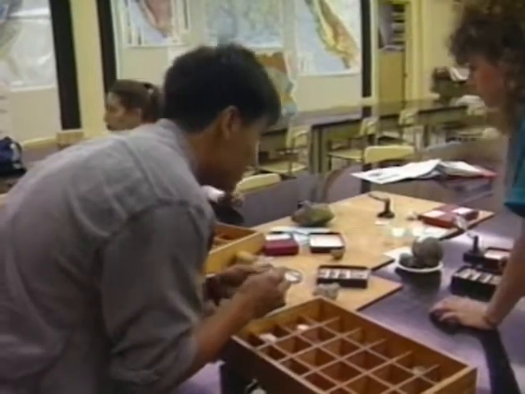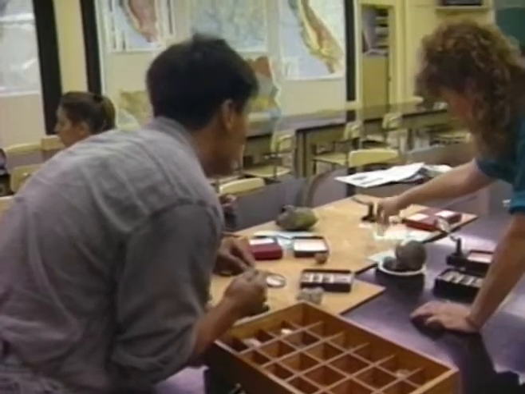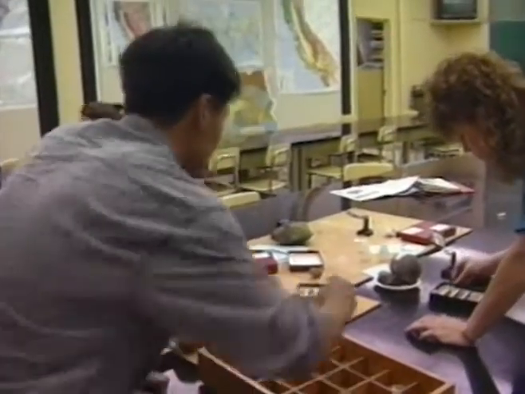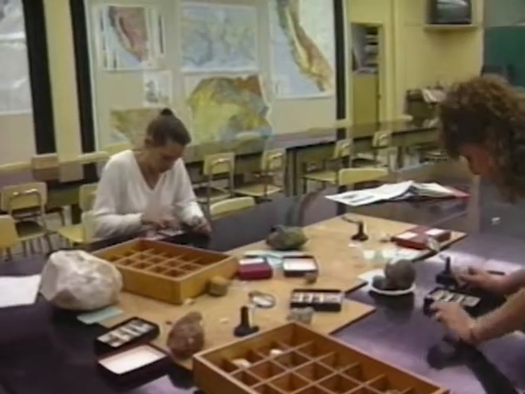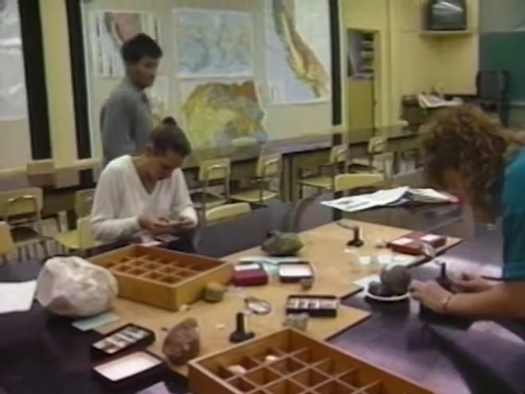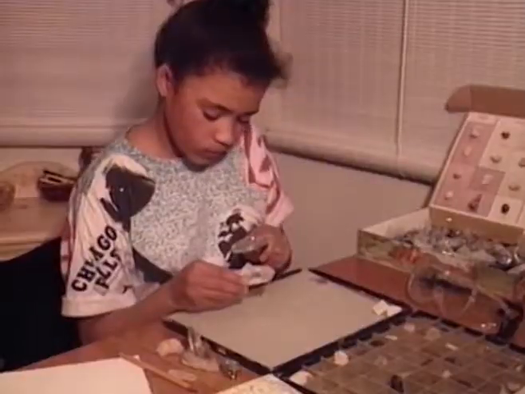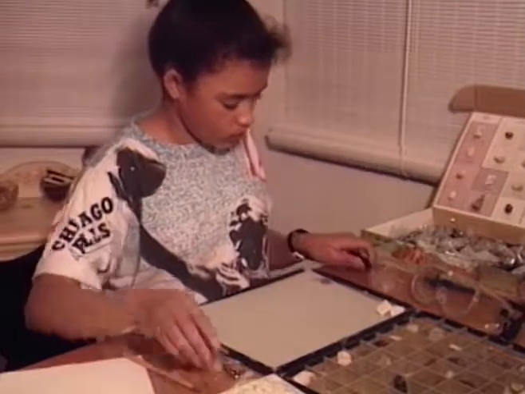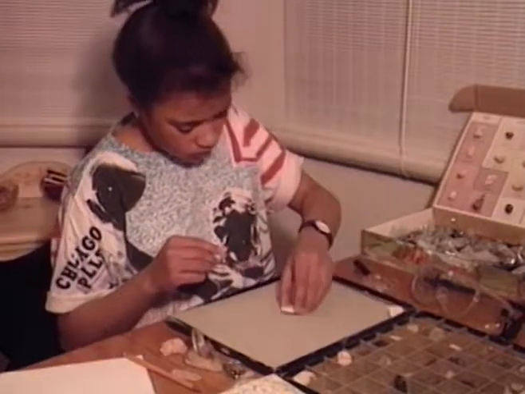But how do geologists distinguish one mineral from another? They use certain tests to identify and classify minerals. We too can try some of these tests at home with a simple mineral kit.